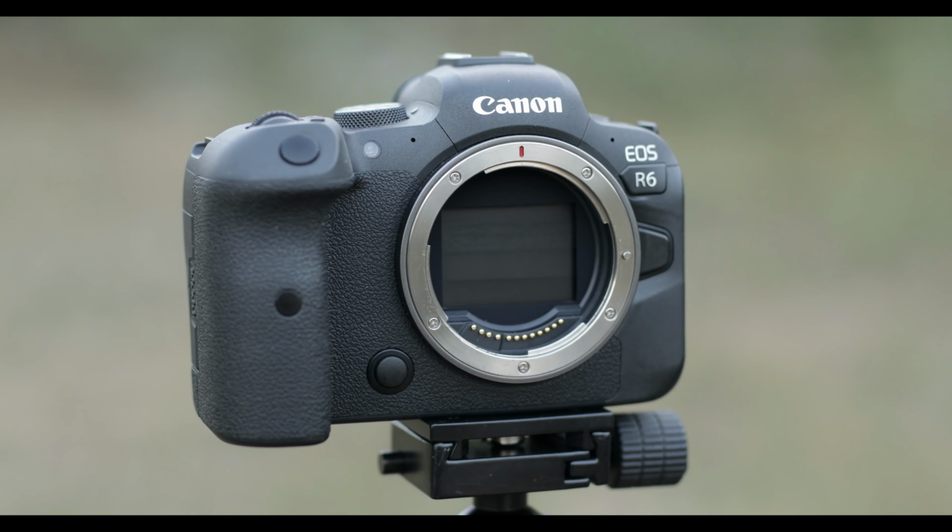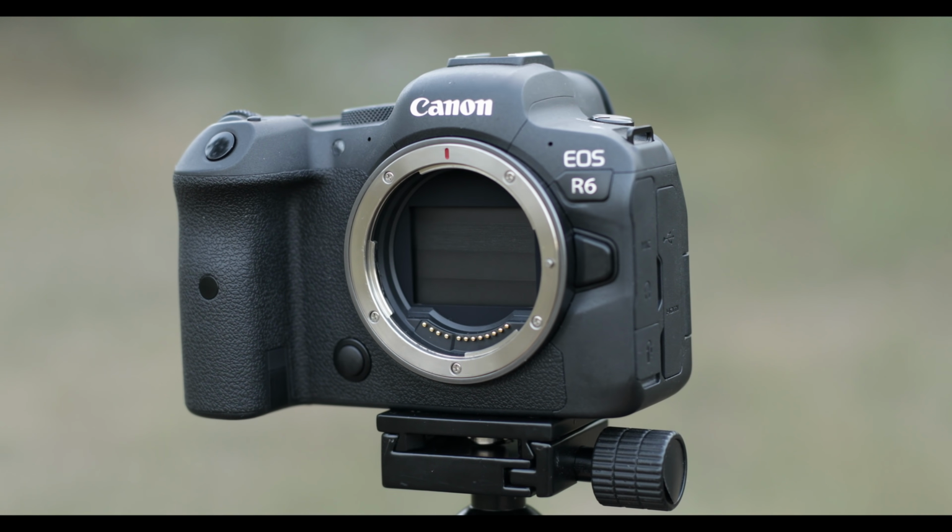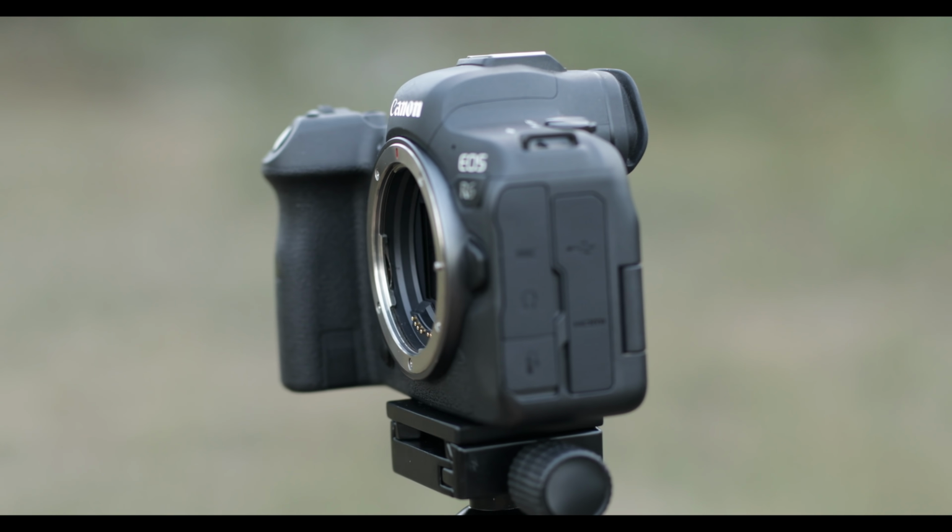I will say cameras are getting better and better at their autofocus capabilities. The R6 is a step above the 5D4 with the Auto Eye AF. It's just a lot more consistent in finding the bird, focusing on the eye and keeping it in focus.